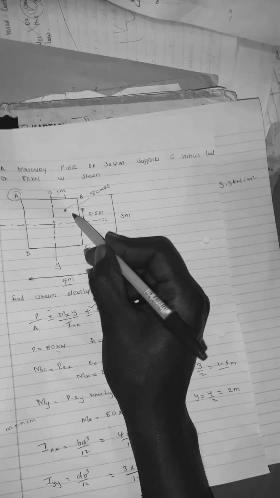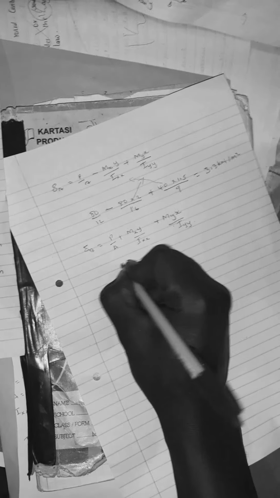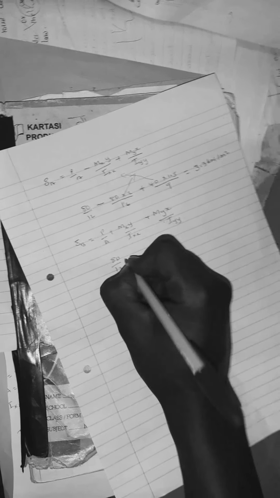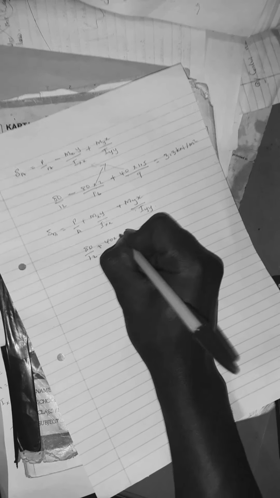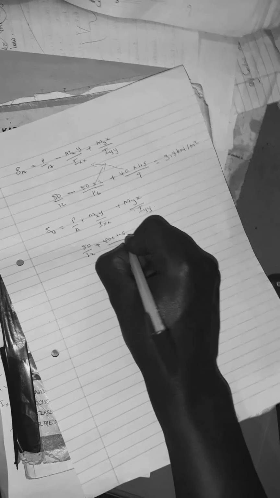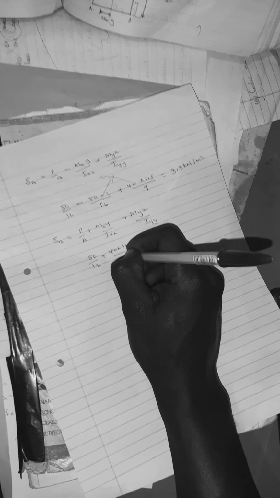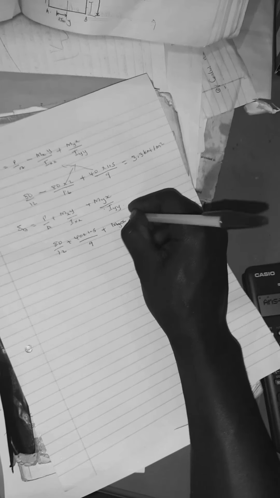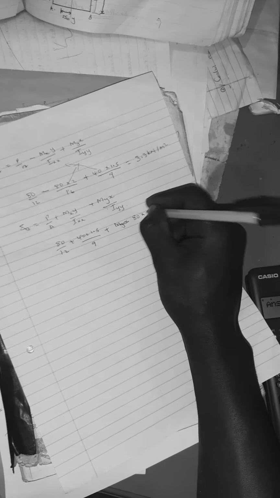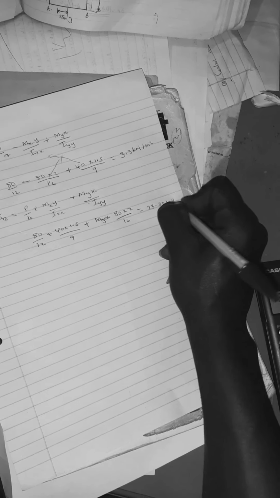So everything on the B is going to be positive, which gives us 80 over 12 plus 40 times 1.5 all over 9 plus My x, let's fit the value, 80 times 2 over 16, which is going to give us what? 23.33 kilonewtons per meter squared.